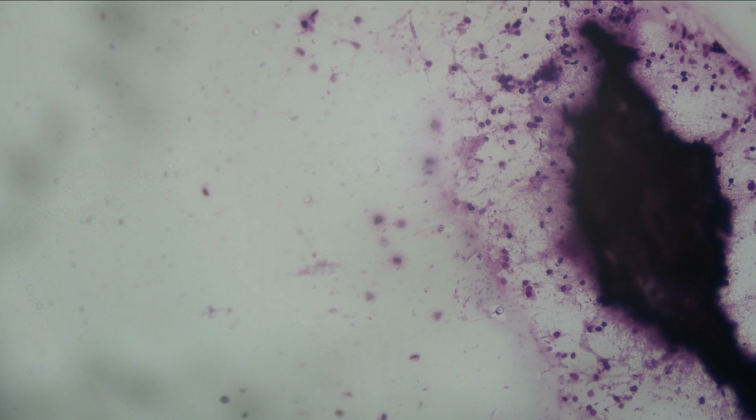At least you have some cells. I think these may be just the ductal cells. Ductal. They don't look like acinar. The acinar cells usually are present in small groups. And I think these are ductal cells. And this is all necrosis. This is all necrosis in the background.